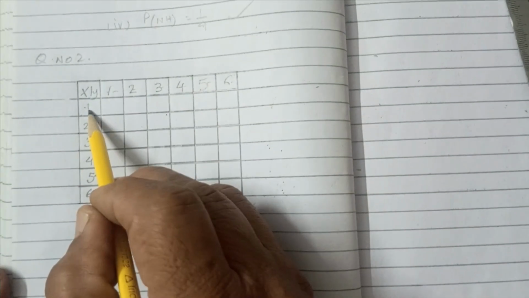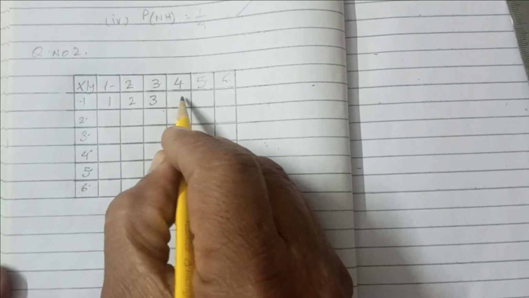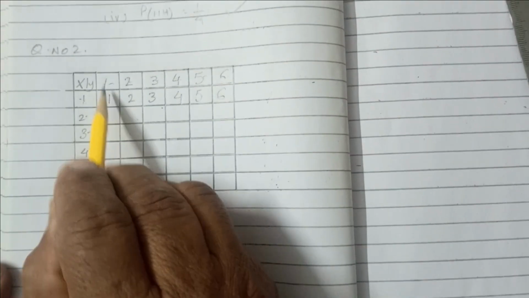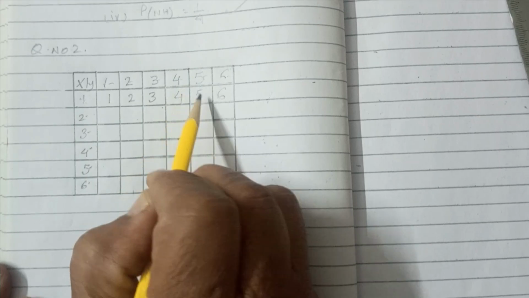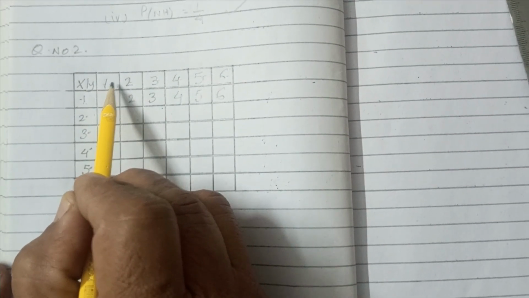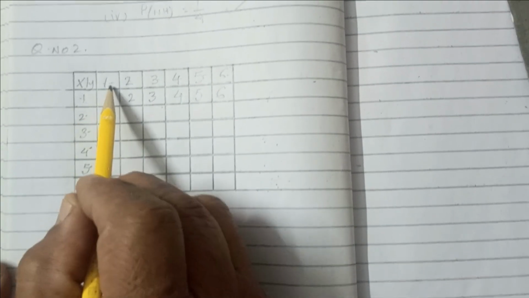Okay. Now 1 times 1 is 1. 1 times 2 is 2. And it will be written as it is, because 1 times 1 is 1, 1 times 2 is 2, 1 times 3 is 3, 1 times 4 is 4, 1 times 5 is 5, 1 times 6 is 6. That's why I have marked these short lines, just to make it significant that these are not in our product lines. Now these are the product lines.